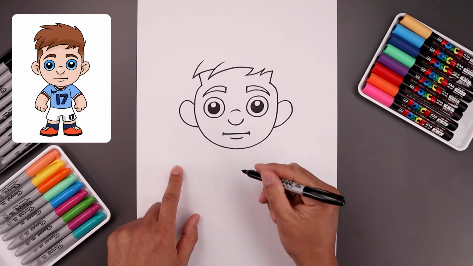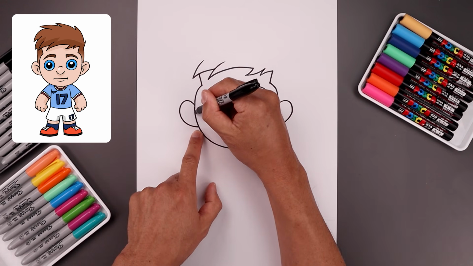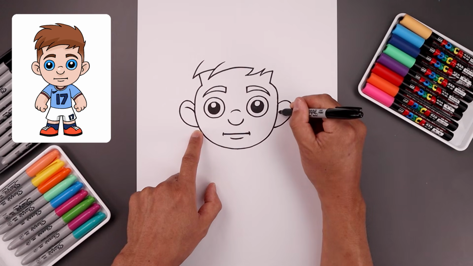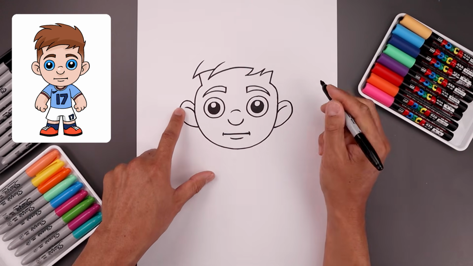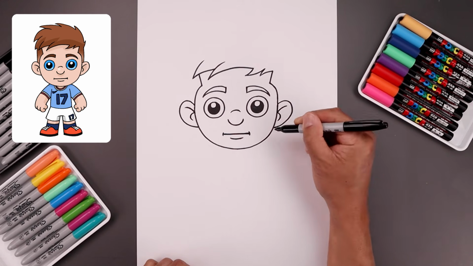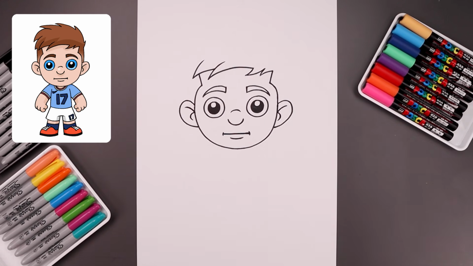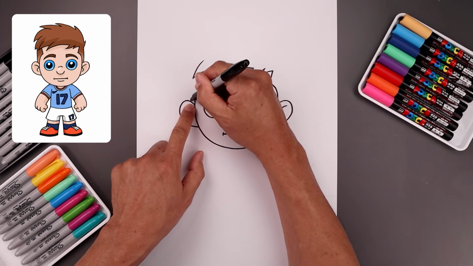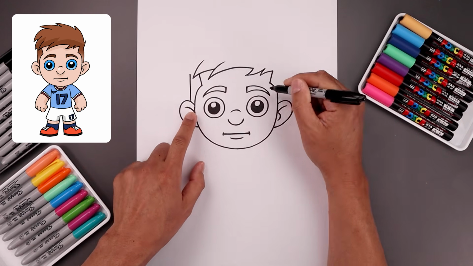Now I'm going to add those folds inside the ear. From the top left, step down, then this up and out. Let's go back to the inside and add a hook, going out and in. Now from the top of the ears, draw a straight line going up on the side of the head.